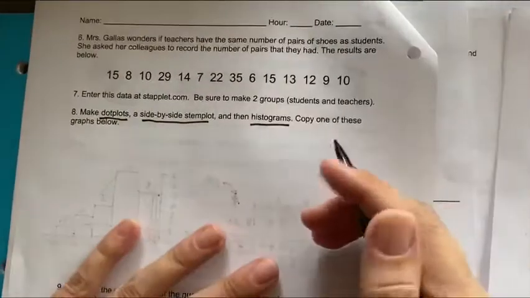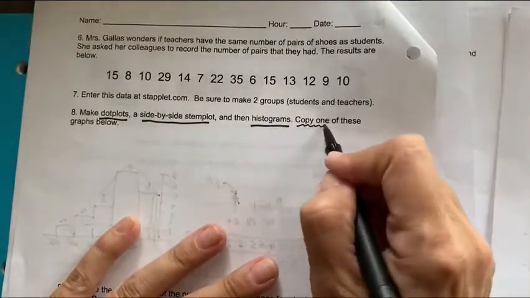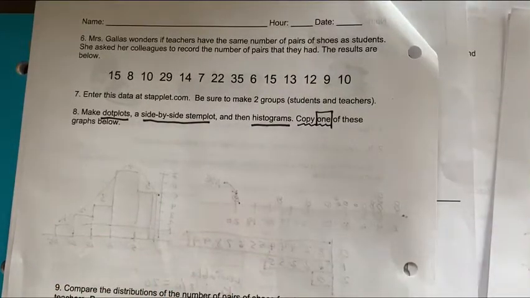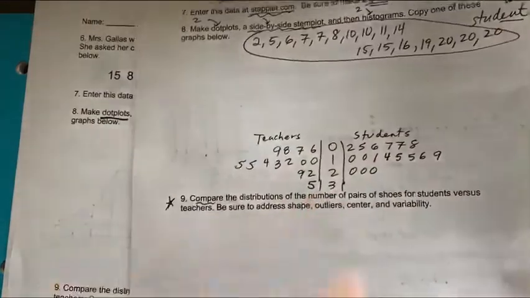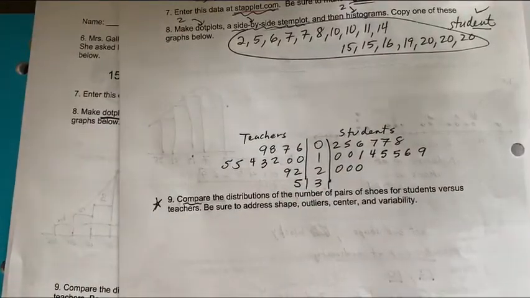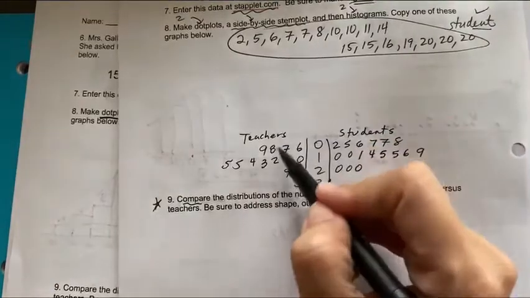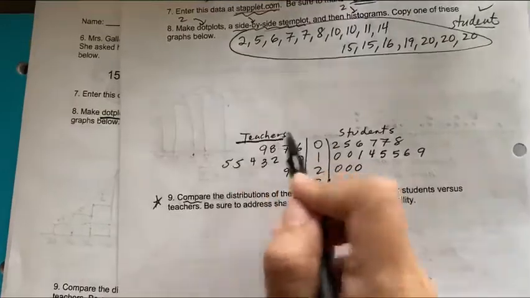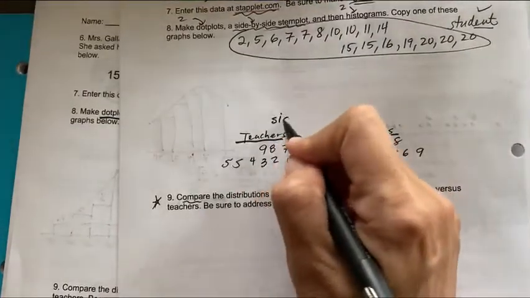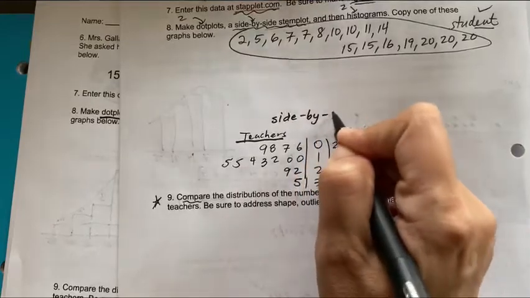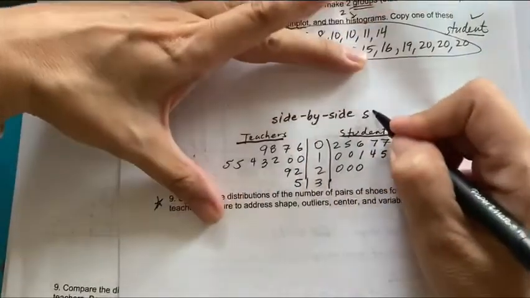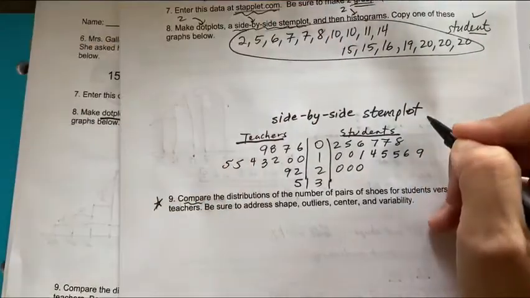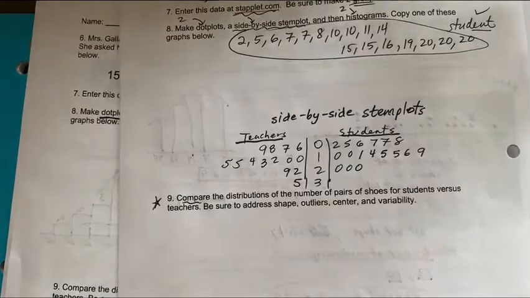Okay, it's nice. It says copy one of these graphs. So that's nice. I guess that's less work than I thought I was giving you. In one class, the Statlet was being a little wonky, so I actually took the teacher data and the student data and made a stem and leaf plot by hand. This is what's called a side-by-side. You could pick any other one you want, but this one's called a side-by-side stem plot. Sometimes I say stem plot and sometimes I call it a stem and leaf, and those terms are used interchangeably.